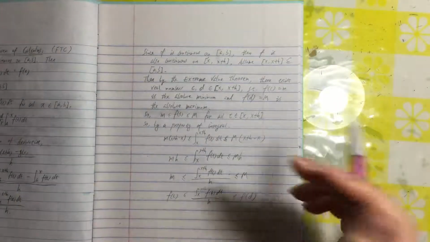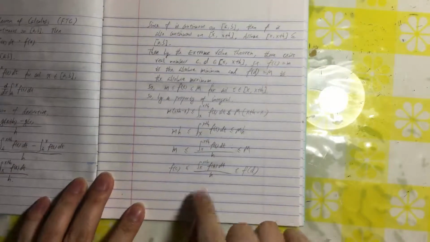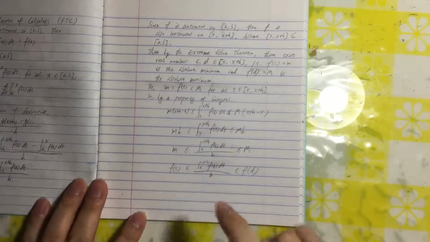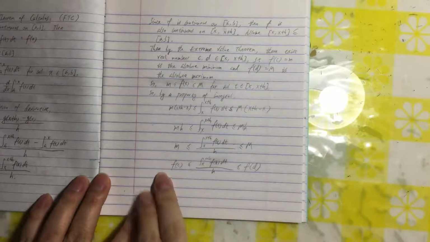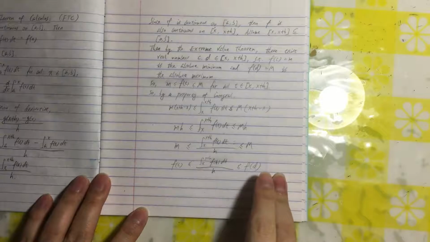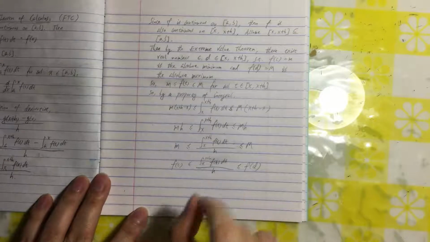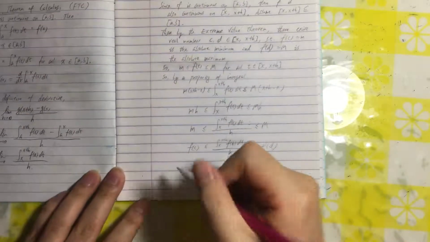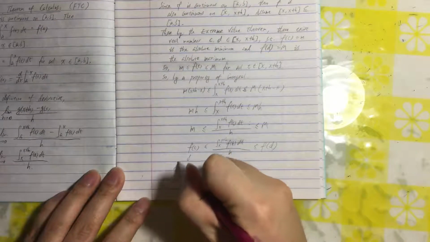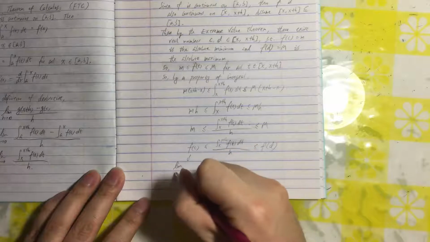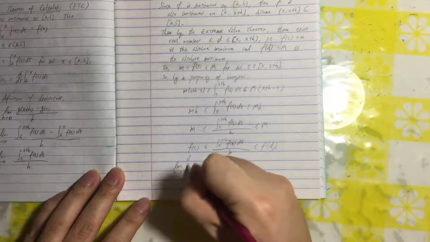Let's apply it here. Taking the limit directly from the middle function is very hard. So let me take a limit from the left side function and right side function and see what we get. If they are the same, then by the squeeze theorem, the middle function must also have the same limit. So let's take a limit here as h approaches 0 for f of c.